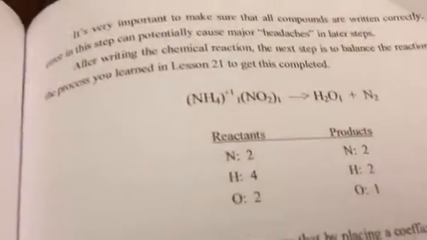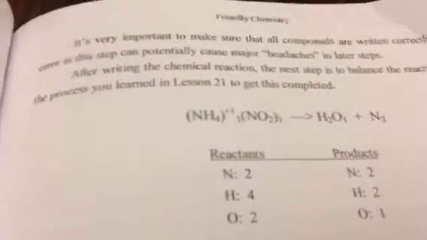Remember, if you're dealing with a gas, to look at those diatomic gases. Page S190 is where those diatomic gases are.